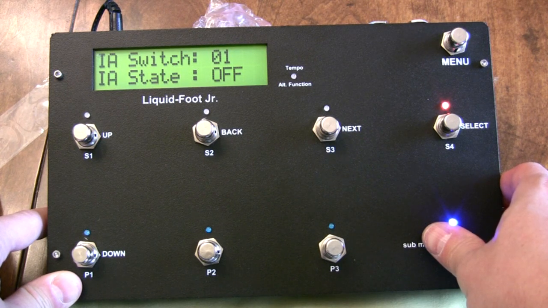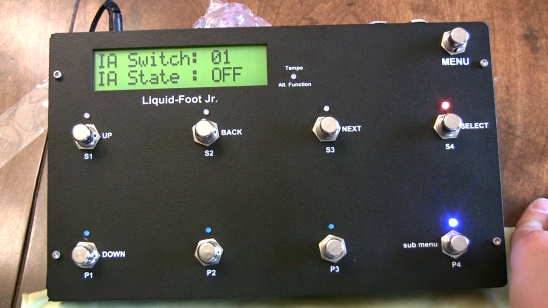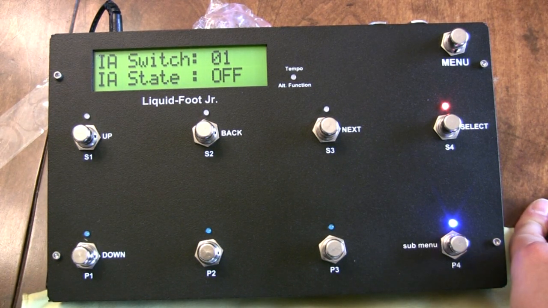Well, I just skipped out of programming, didn't I? Okay, so that's where you would program your 16 MIDI messages. I kind of jumped through, so I'm just going to keep going.